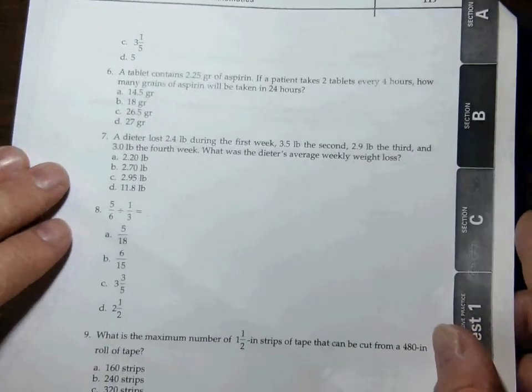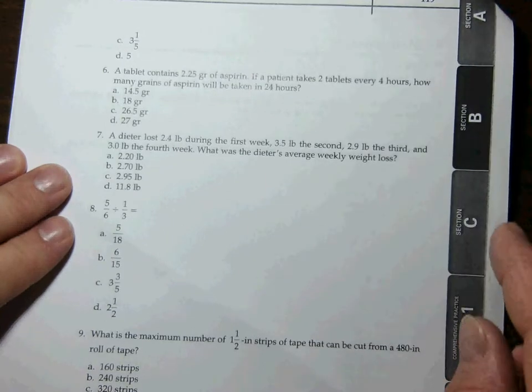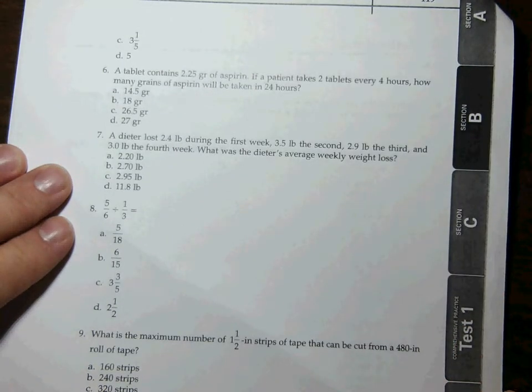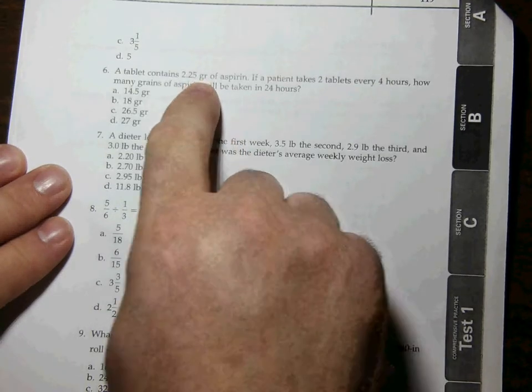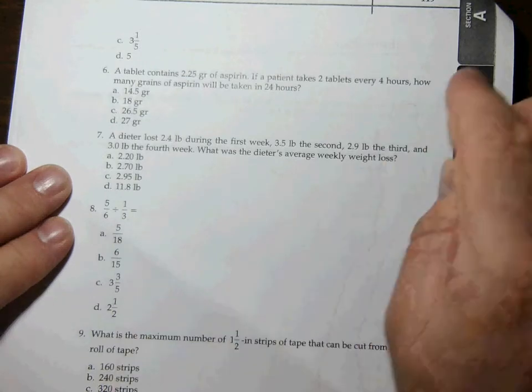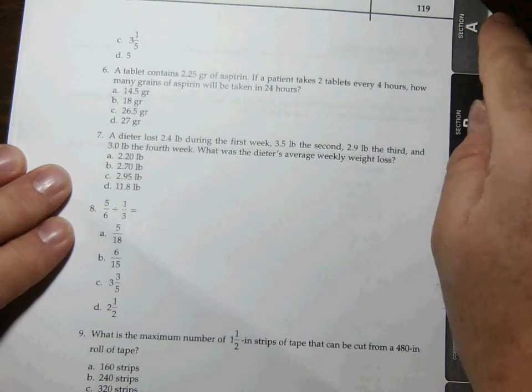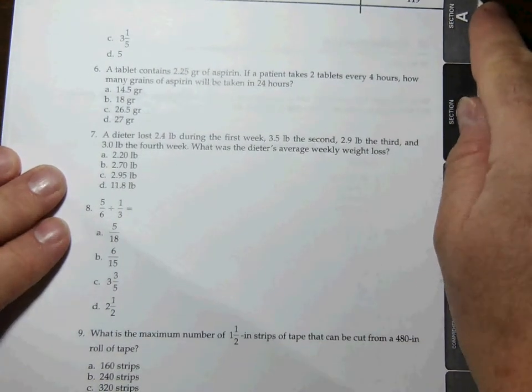Okay. Number 6. A tablet contains 2.25 grams of aspirin. If a patient takes 2 tablets every 4 hours, how many grains of aspirin will be taken in 24 hours? I think that was supposed to say grams. Okay? So the answer is going to be in, or you know what, maybe I'm mispronouncing. Maybe GR stands for grains. I bet it does. Okay, so the units are the same. There's no unit trickery on this problem.